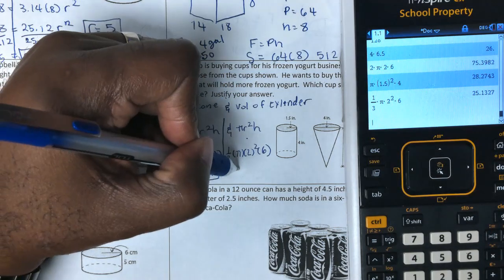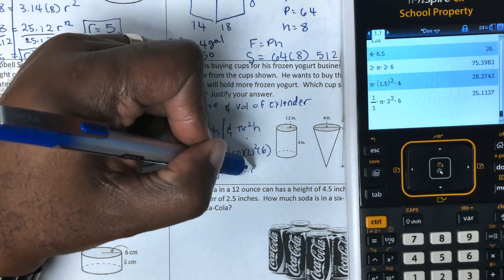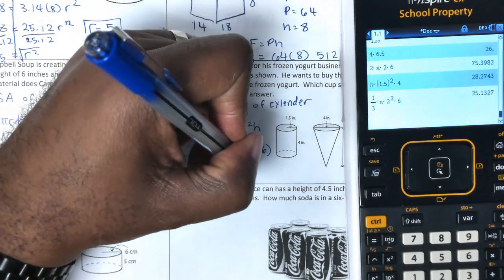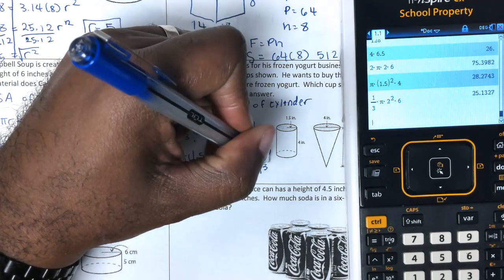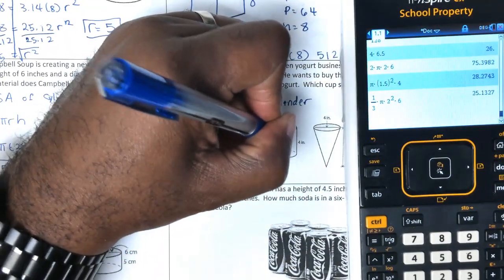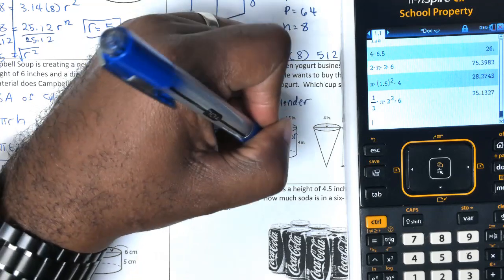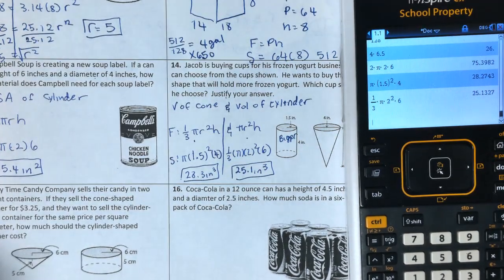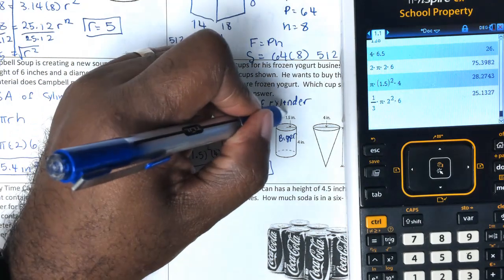This is going to be 25.1 inches cubed. So we can clearly see that the larger one is going to be the cylinder. It holds more volume.